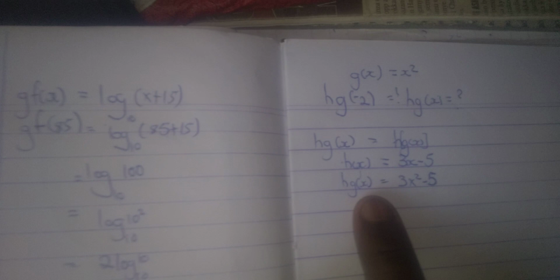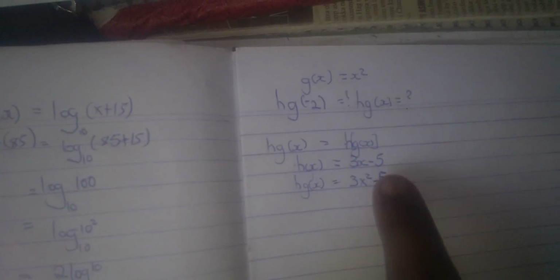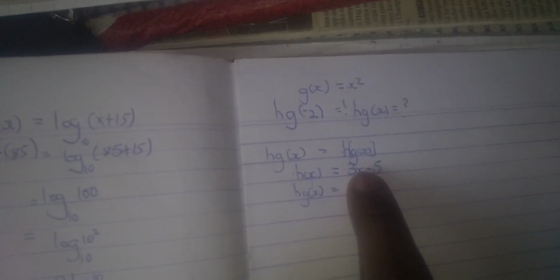Where there is x, we put g of x, which was given as x squared. So our h g of x is this.